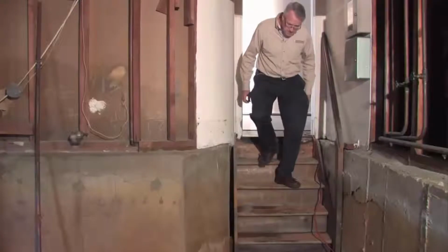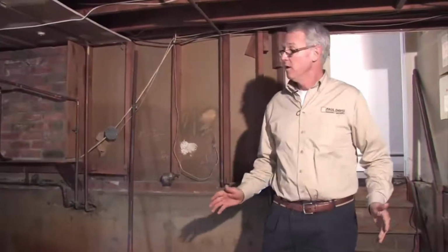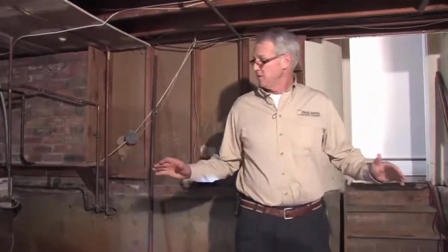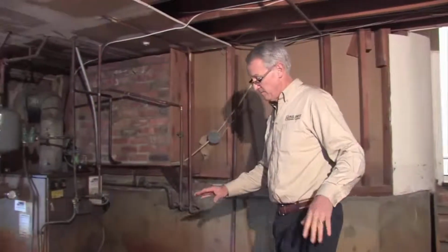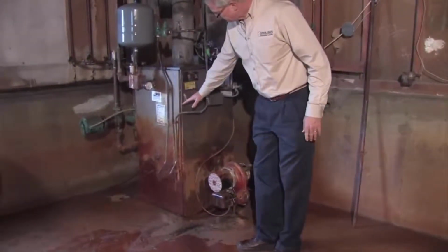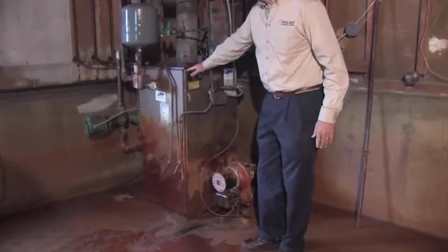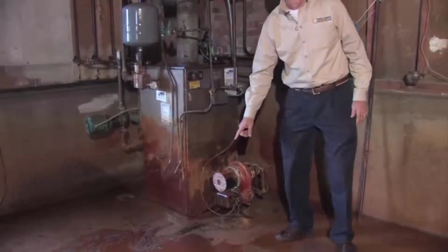So when we come in the house to inspect for water damage, flood damage, we want to find out how high the floods went and what materials are contaminated. So we come down to the lowest level, that's the basement. As you can see here, the floor is full of mud. We can see the boiler is severely damaged, so this was clearly underwater. This is heavy corrosion from the salt water.